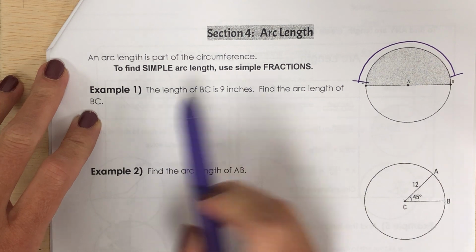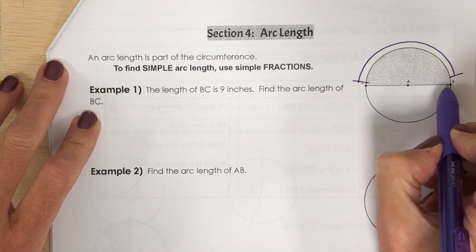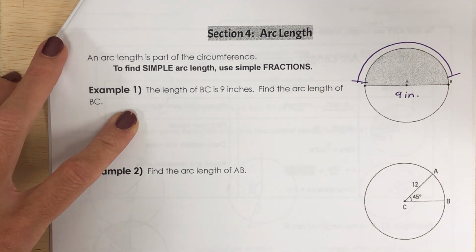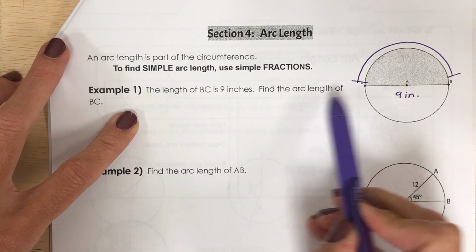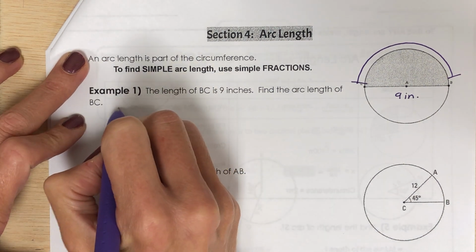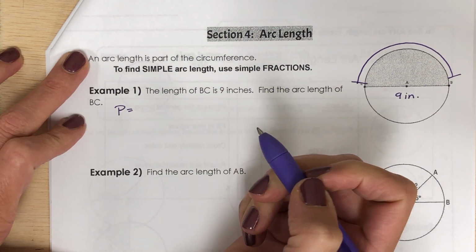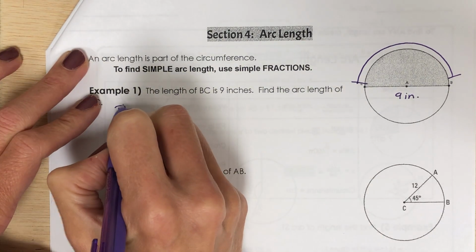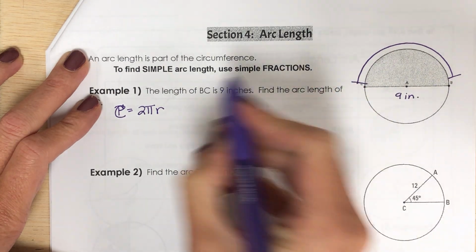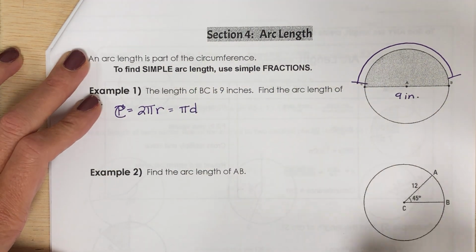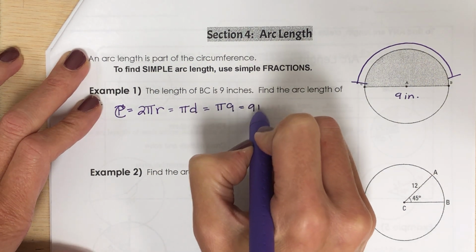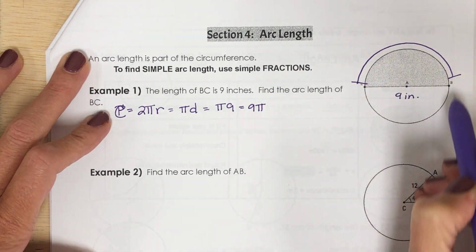The length of BC here is 9 inches. Since we're trying to figure out arc length, I really need to know what the entire perimeter is. So I'm going to figure out the perimeter, or I should say the circumference, because that's the perimeter of a circle. So let's change that to C. Circumference is 2 pi r, or pi times the diameter, since I have the diameter in this case, which is pi times 9, or 9 pi. That is the circumference of the entire circle.